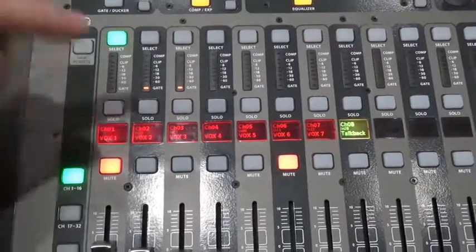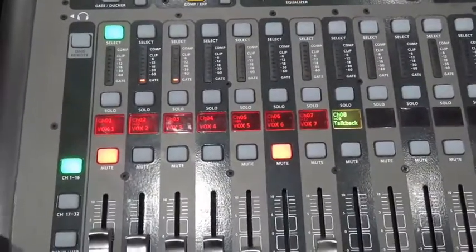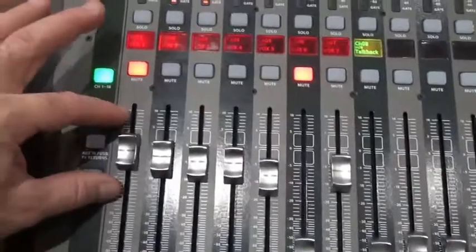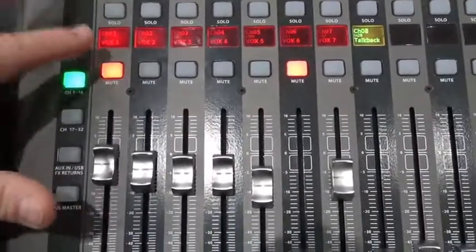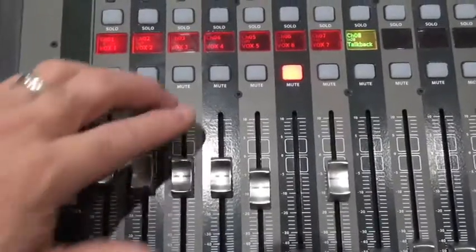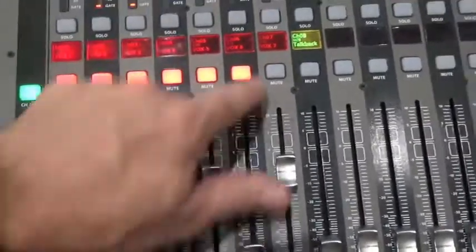This mute button does what it says. It's going to mute the sound, so that's really nice. If you don't want to mess with your fader, you can leave it right where it is and just mute or unmute. And usually you want to keep everything muted if you're not using it.